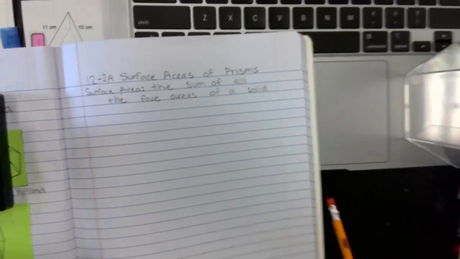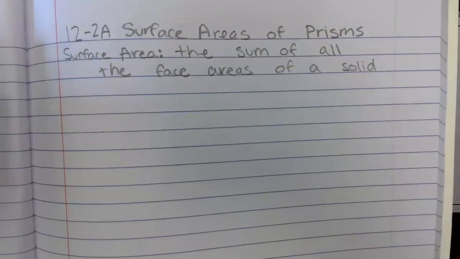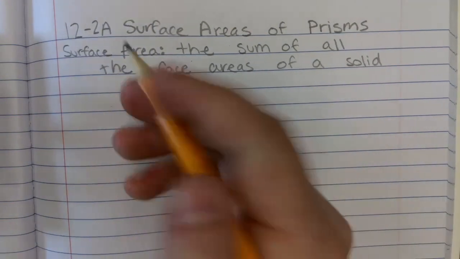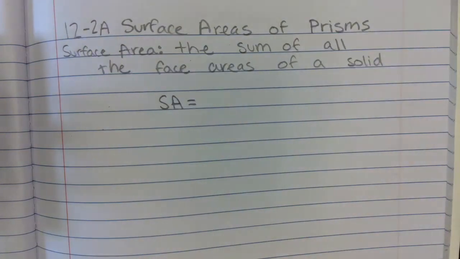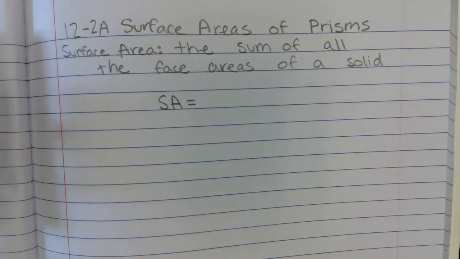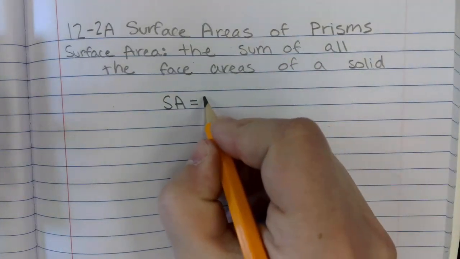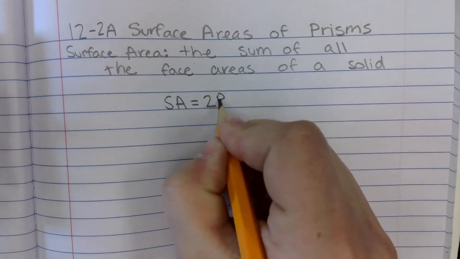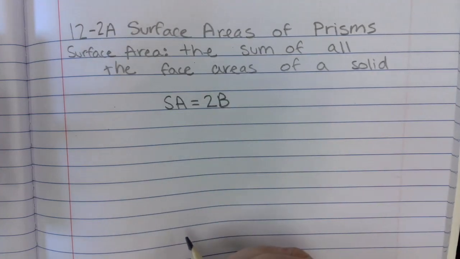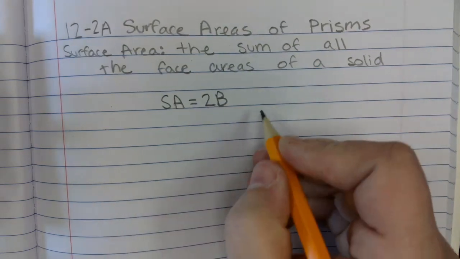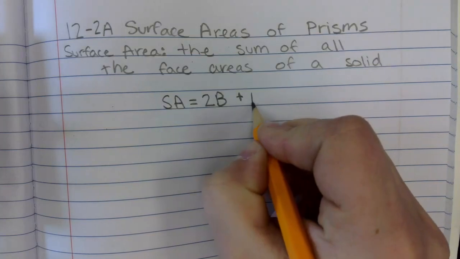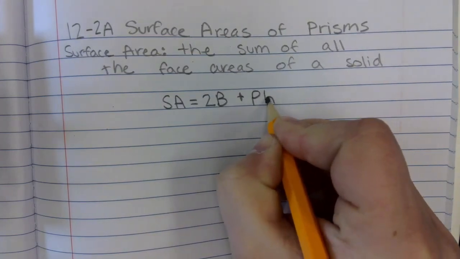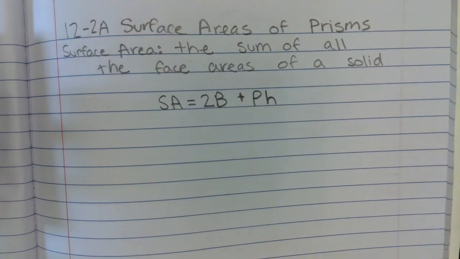Good. So to find our area, we're going to talk a little bit more about this formula, where it comes from. We have SA equals, and we use capital letters for SA, equals 2, and we're going to use a capital B, plus, and then we're going to do capital P, lowercase h. Okay, we're going to talk about what each of those things mean.